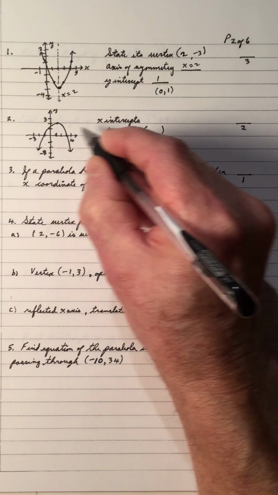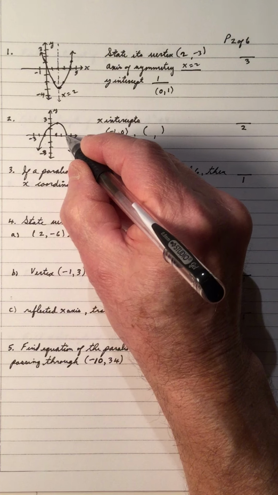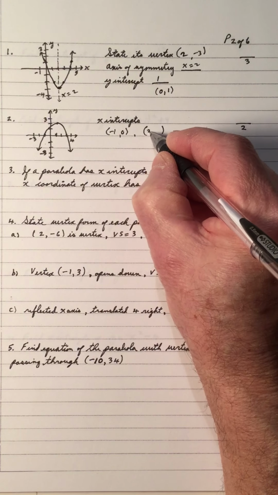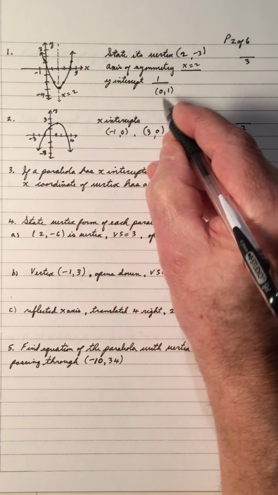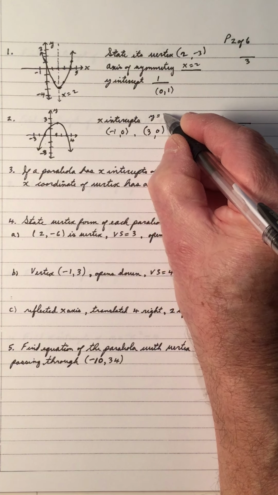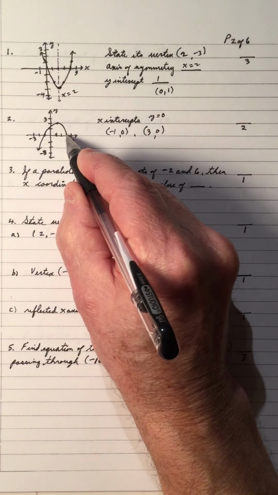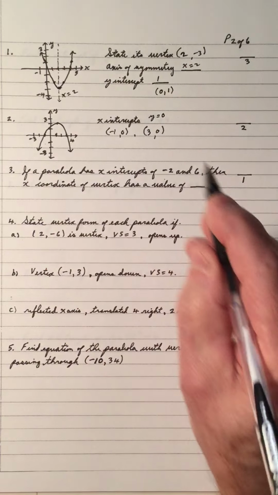and right here the X-intercept is 3, and the y is 0. Remember, the X-intercepts are where the y-coordinate is 0. As you can see, the X-intercept is on the x-axis.